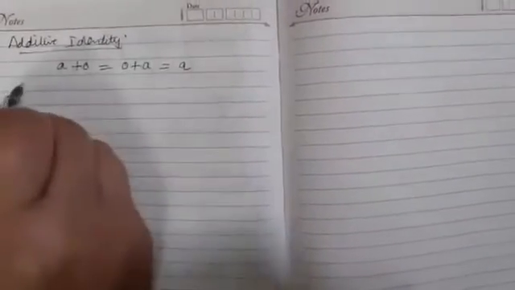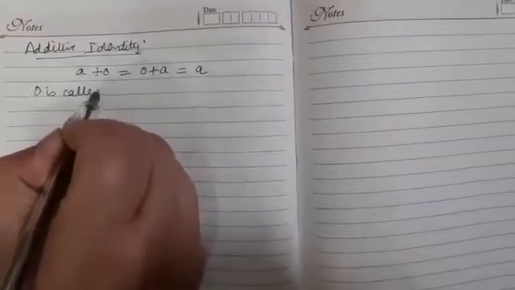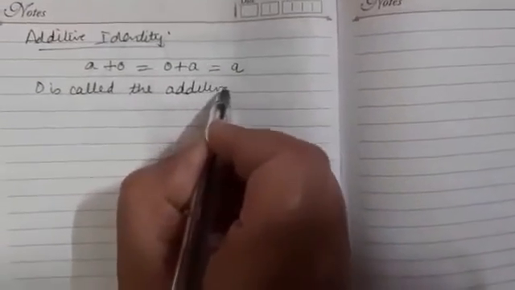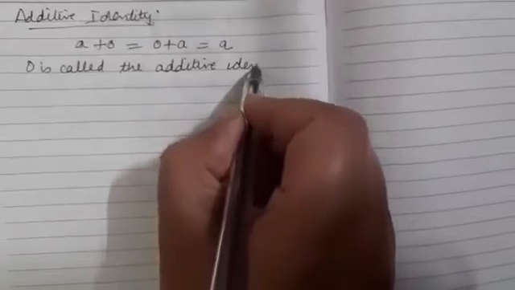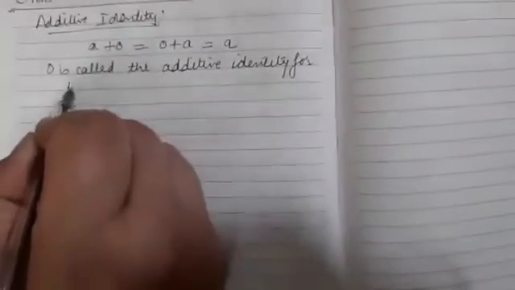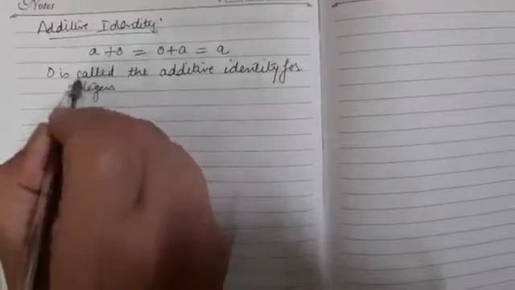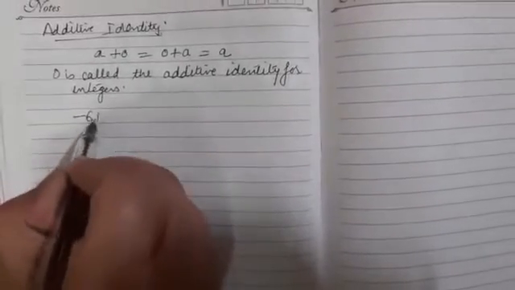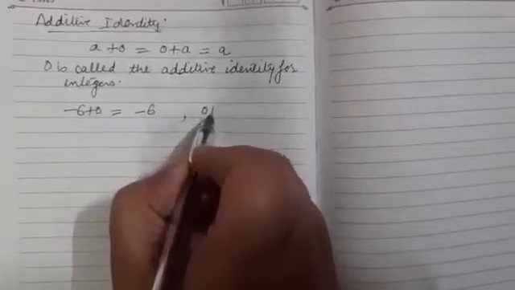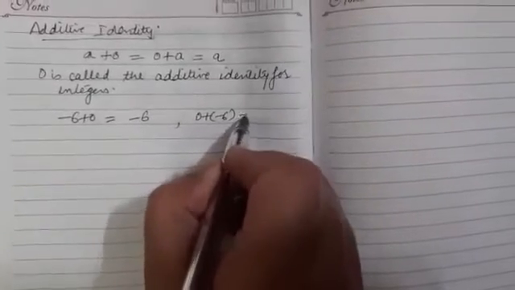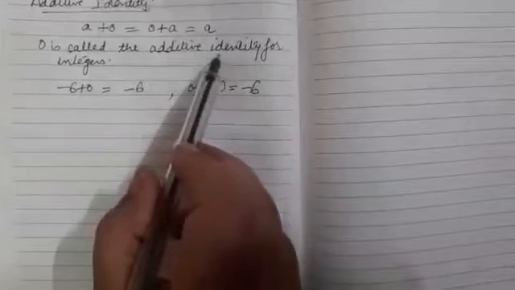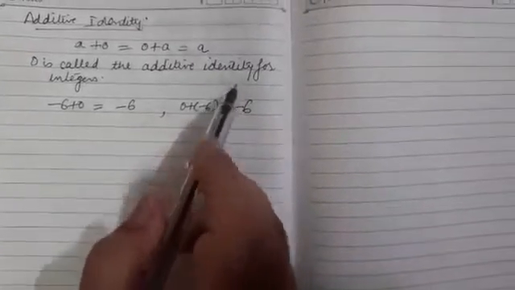So 0 is called the additive identity of integers. If we do -6 plus 0, then the answer is -6. And if we do 0 plus -6, then also the answer is -6. So 0 is called the additive identity for integers.